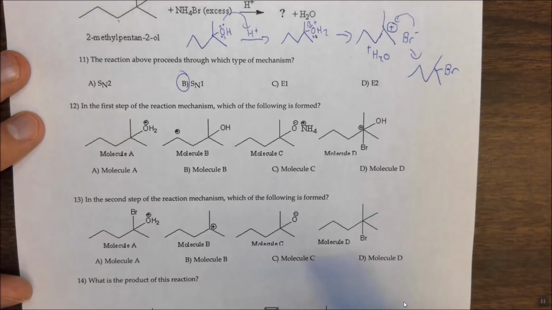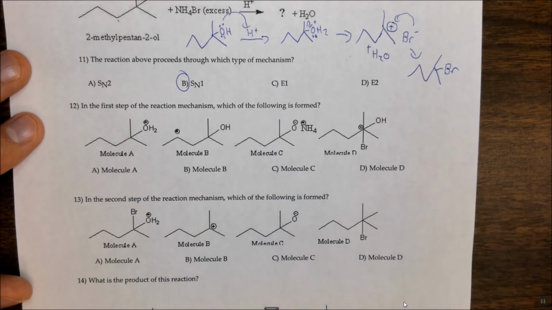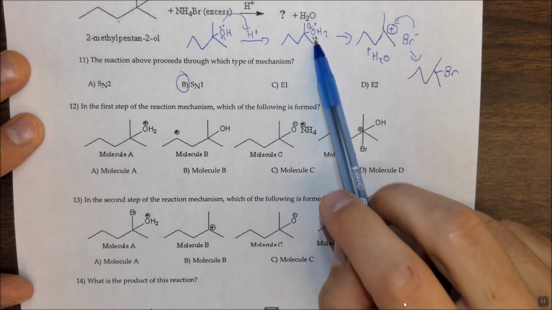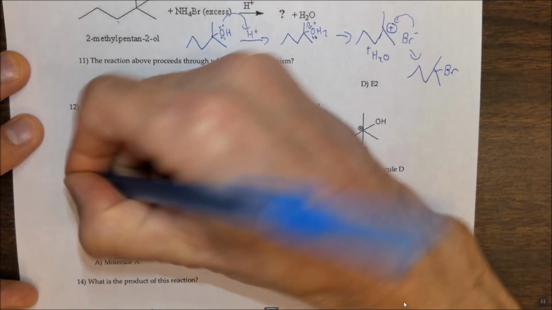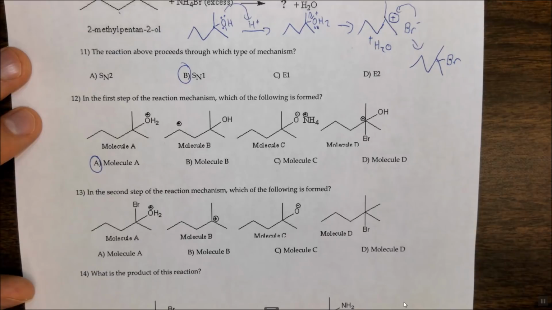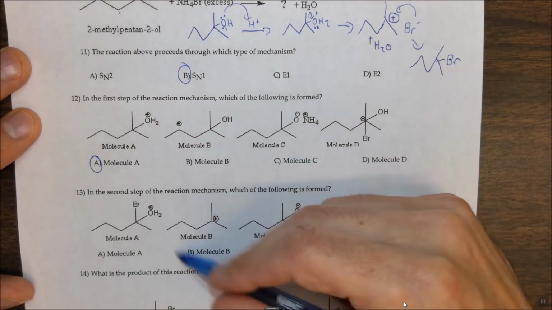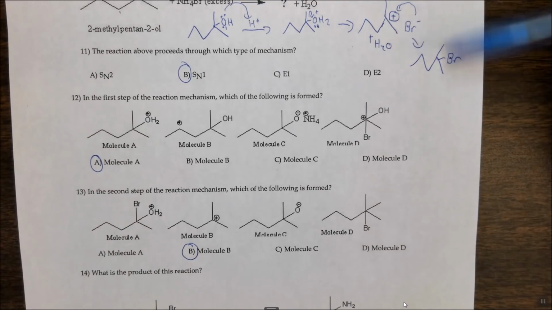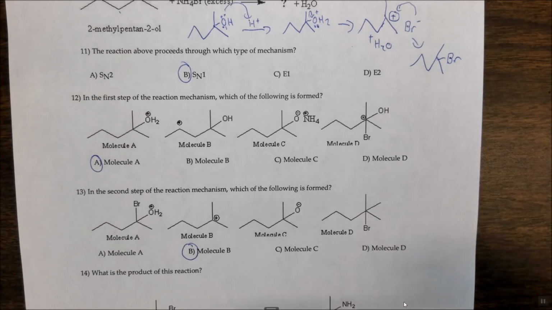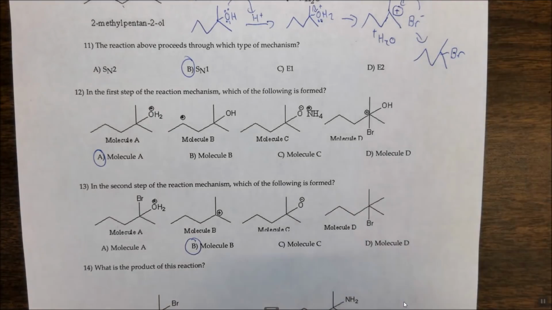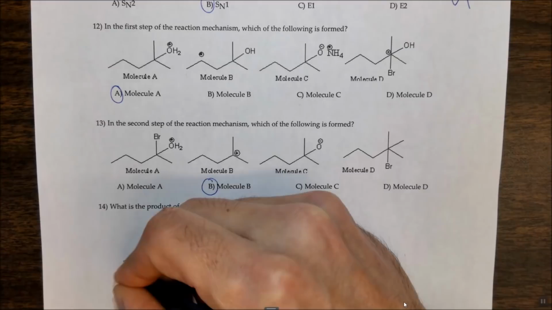Question 12 says, in the first step of the mechanism, which of the following is formed? Well, this is what was formed in the first step of the mechanism. We got the protonated water, which is molecule A here. Then it says, in the second step of the mechanism, which of the following is formed? Well, in this case, we formed this tertiary carbocation, which is molecule B. Again, once you have the mechanism, that's the hard part. Answering the questions once you have the mechanism is pretty straightforward. And then finally, what is the product of this reaction? Well, we end up with the brominated product, which is right here.